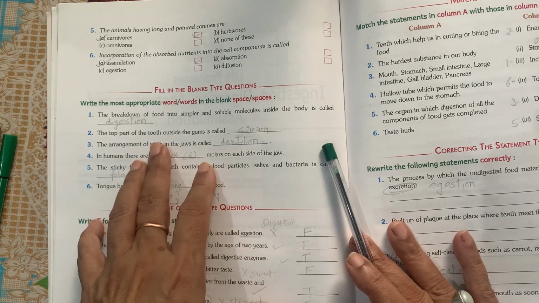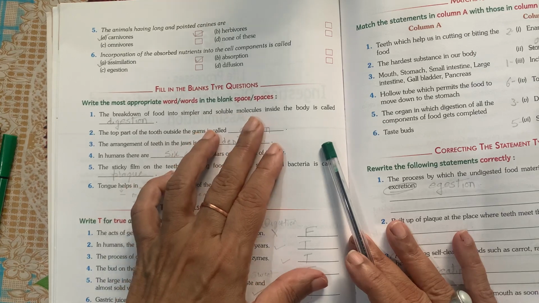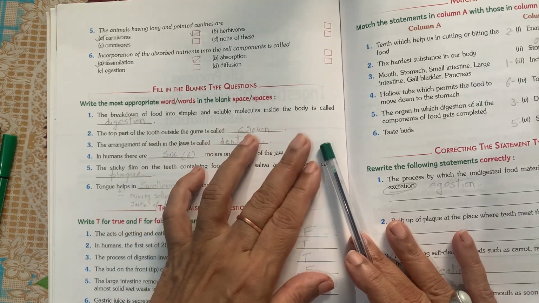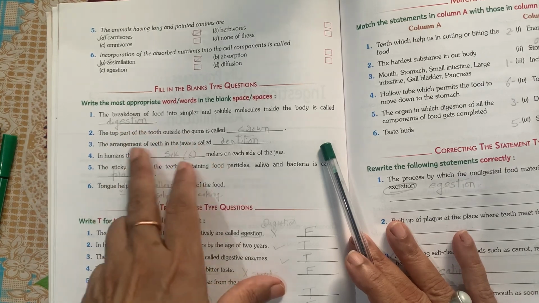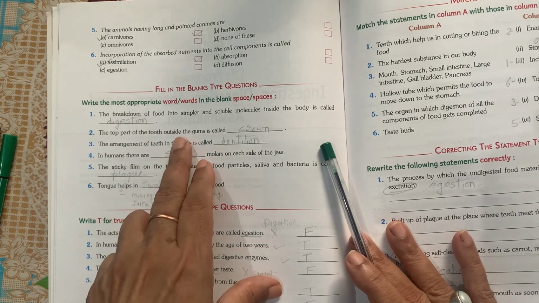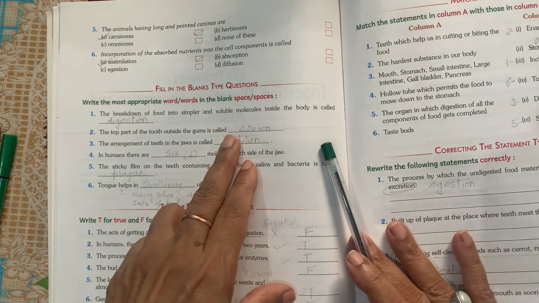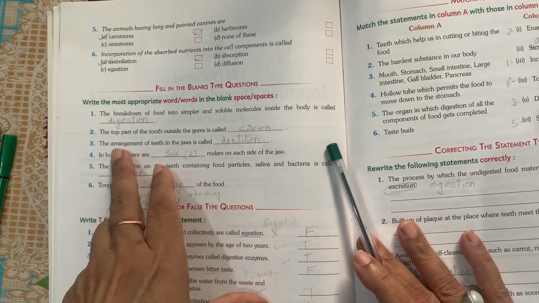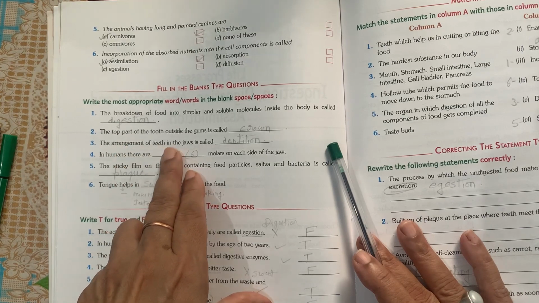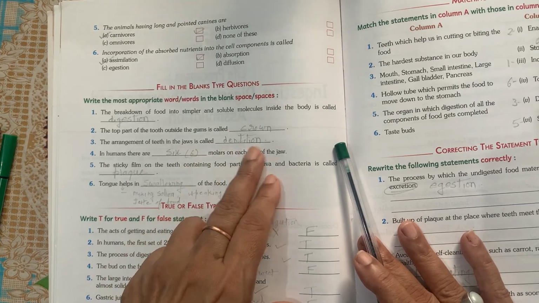Now, fill in the blanks. The breakdown of food into simpler and soluble molecules inside the body is called digestion. The top part of the tooth outside the gums is called crown. Next, the arrangement of teeth in the jaw is called dentition.